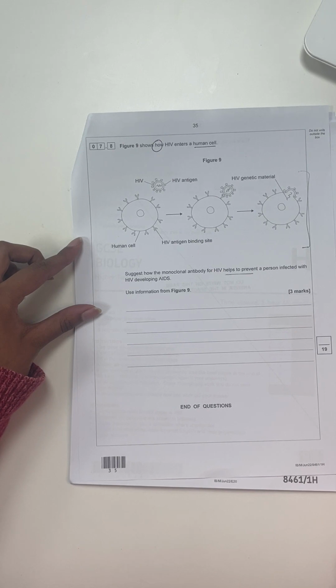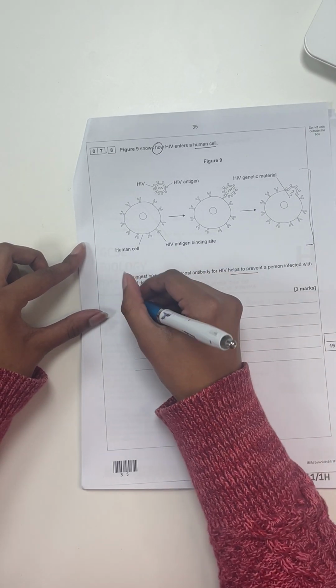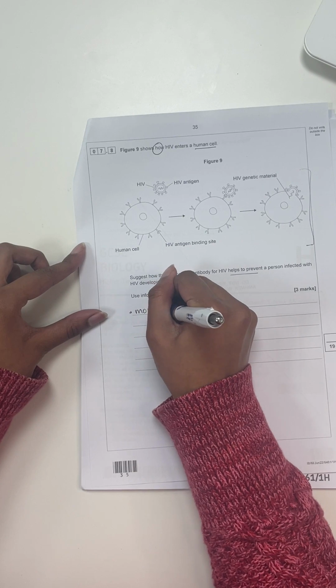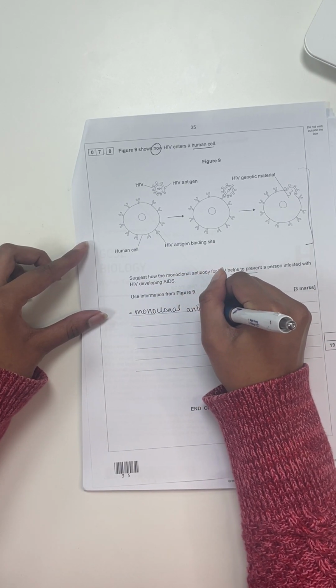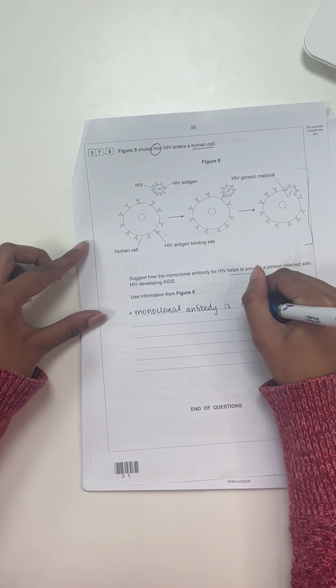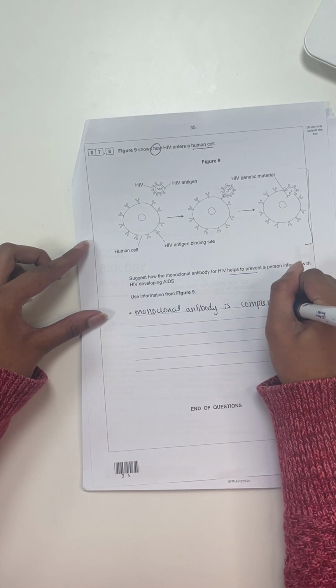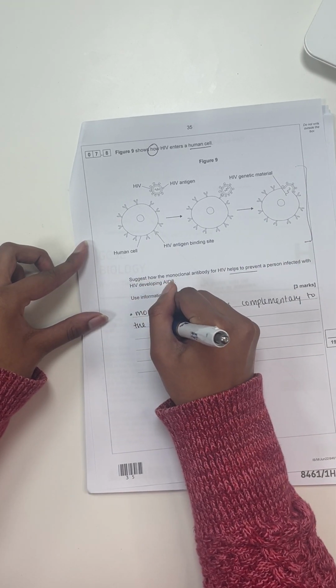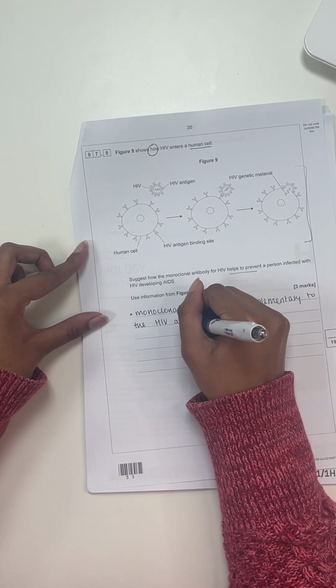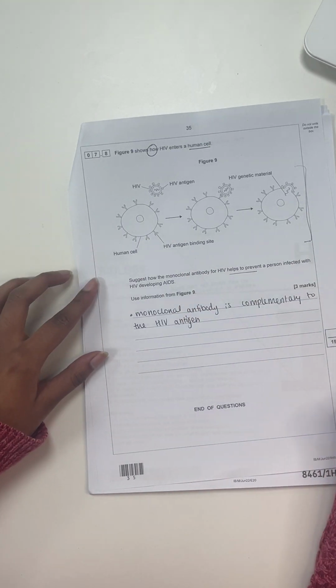So for this question, we know that the monoclonal antibody that is present is complementary to the HIV antigen, just like what we wrote in the last question.